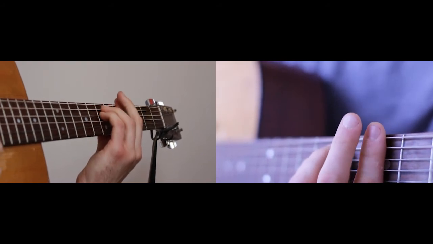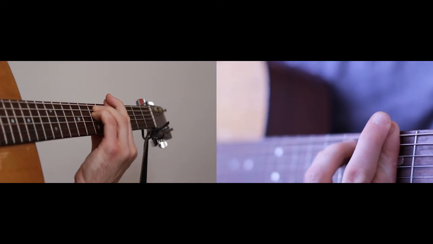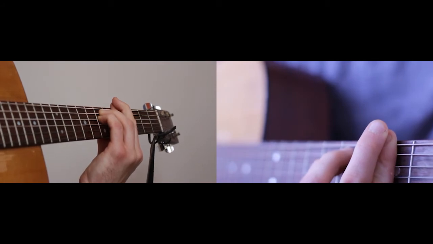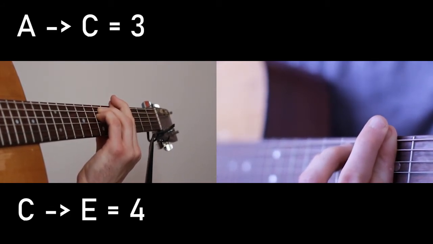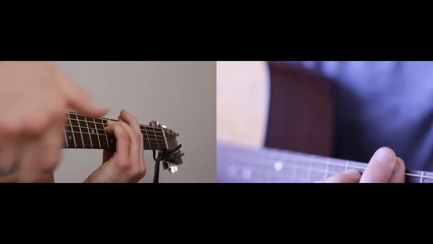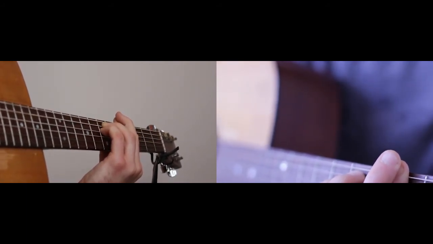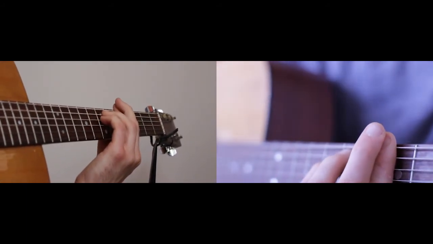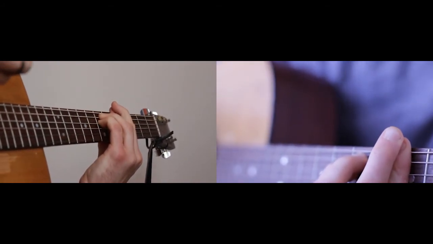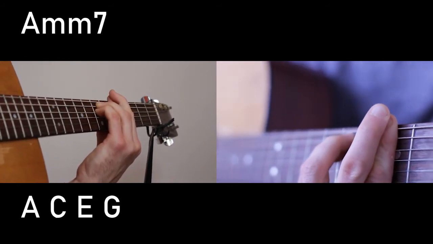But I want to play a minor, minor 7, so I need to add another tone. I need to add some kind of G to this. Now, how I figure out which G it is, well, let's look at the ratio. A to C is 3 half steps. C to E is 4 half steps. Now for minor, that makes sense. Now we need to add a minor 3rd interval on top, or we need to add 3 half steps on top, so a small hat. Minor chord with a small hat. That's going to be G natural. So A, C, E, G gives us a minor, minor 7th chord.